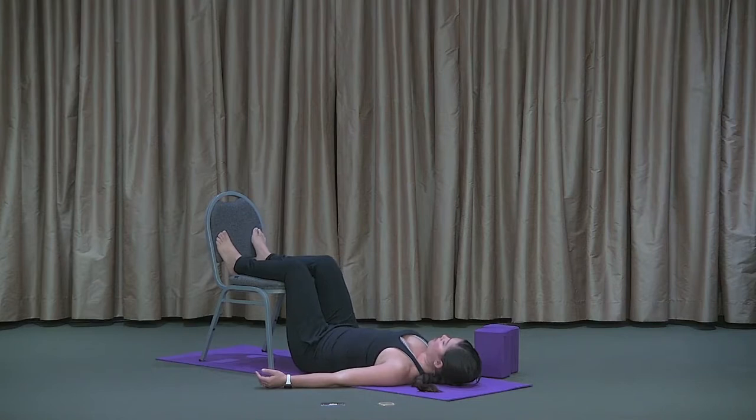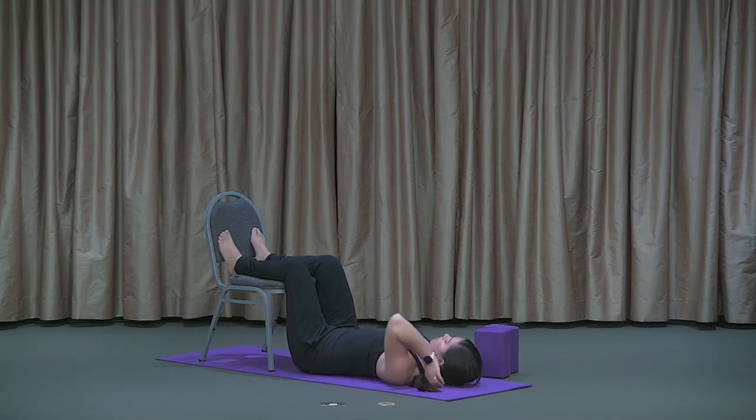Legs in the chair is wonderful for your circulation, for your circulatory system, that blood flow. It's great to help relax the back, the low back, if you have back problems, spinal stenosis, degenerative discs, any issues with your back or just general back pain. This is a wonderful posture to take. So wherever you end up, try to relax as much as you can.